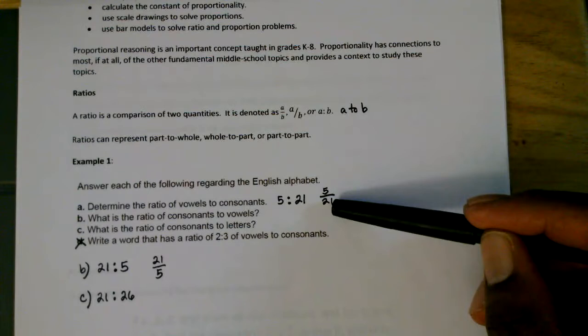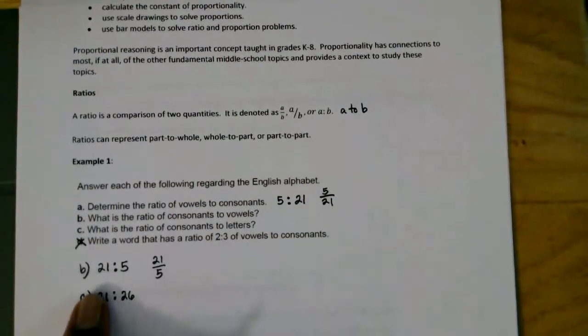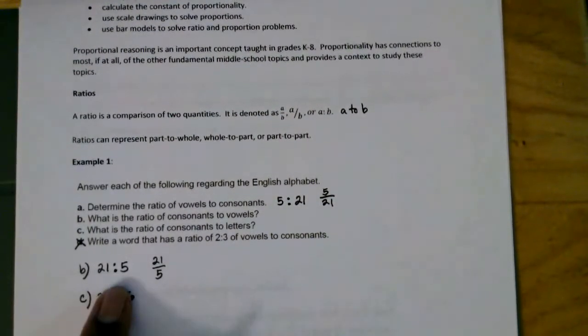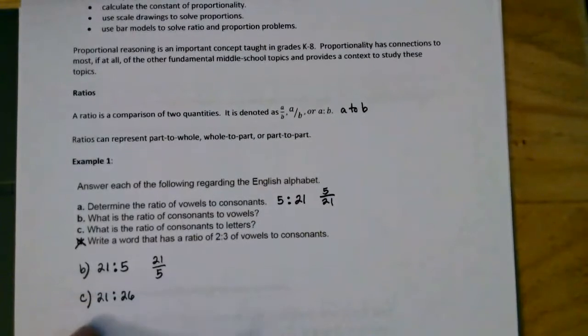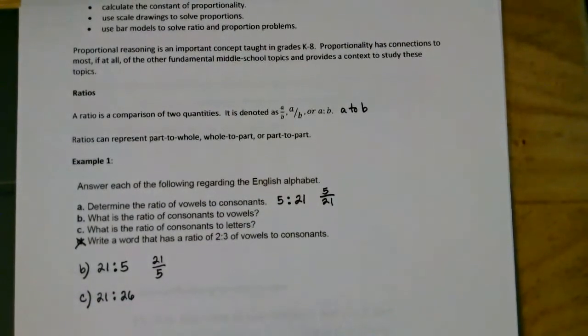Vowels to consonants, part to part. In part B, this one is part to part as well, but in part C, this is part to whole. Now, of course, whole to part would be something like if I look at the number of letters in the English alphabet to the number of vowels. That would be 26 to 5.